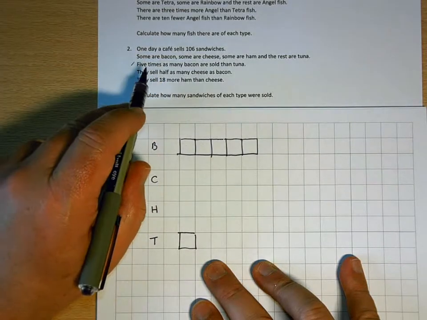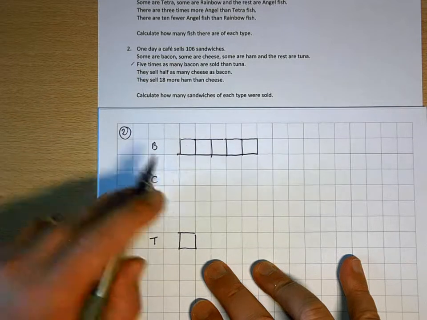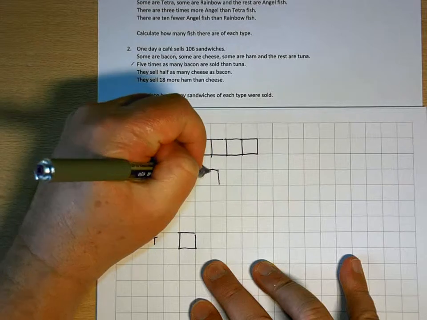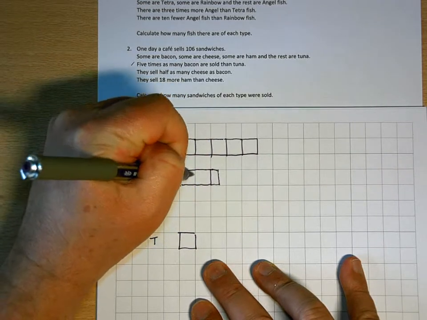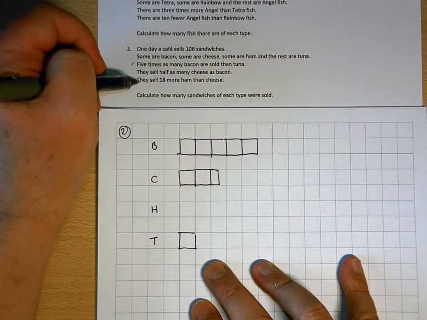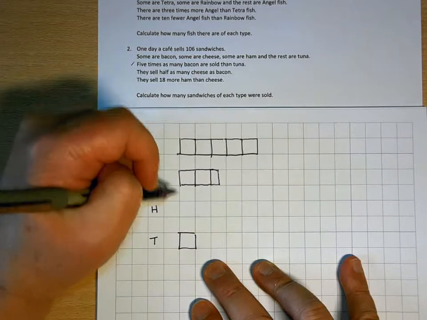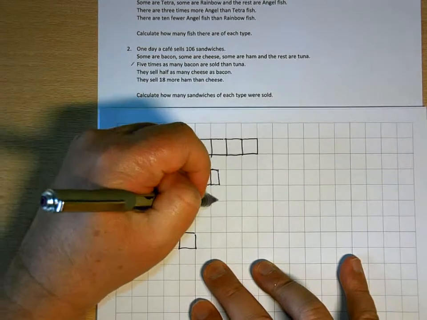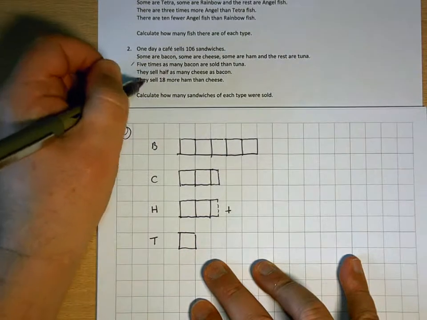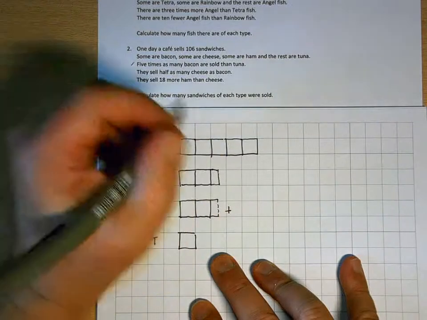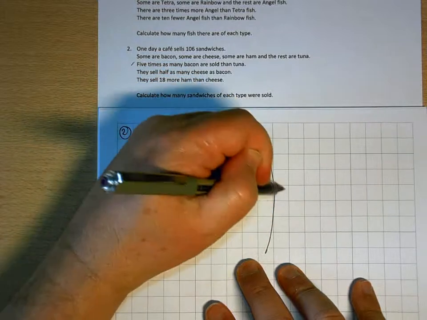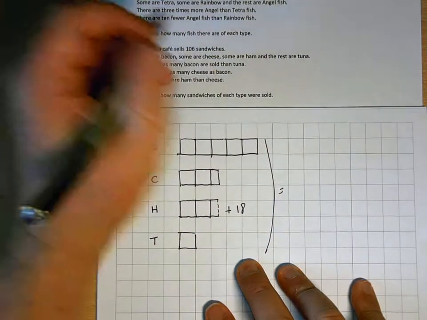They sell half as many cheese as bacon. So cheese is going to be half as many, so 2.5 blocks. And they sell 18 more ham than cheese. So ham will be the number of cheese plus another 18. And I know that all of those have to add up to 106.